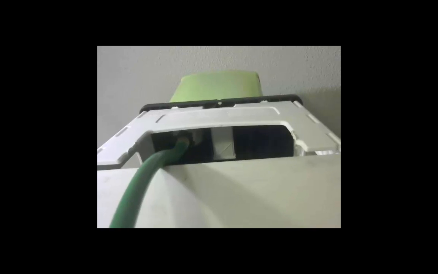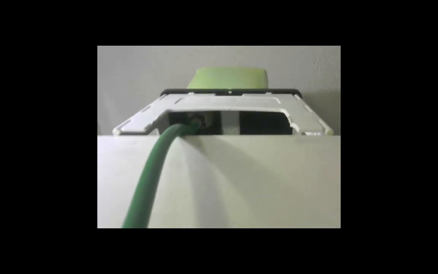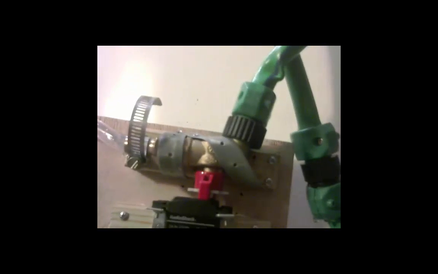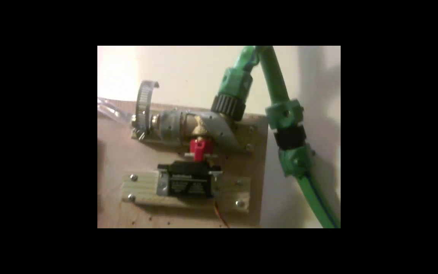The water begins its journey in an open-air upper reservoir. Flowing down the pipe, the water pressure at the bottom is directly proportional to the height difference in the two tanks. The valve is mounted to a board where the handle connects directly to the servo.